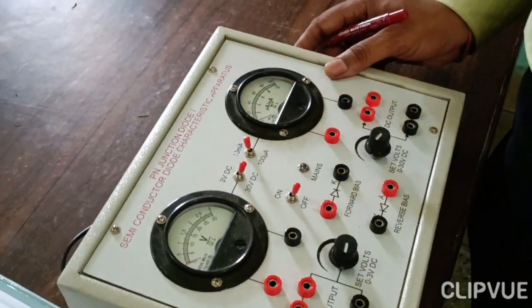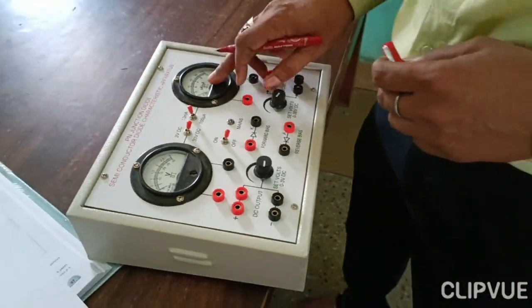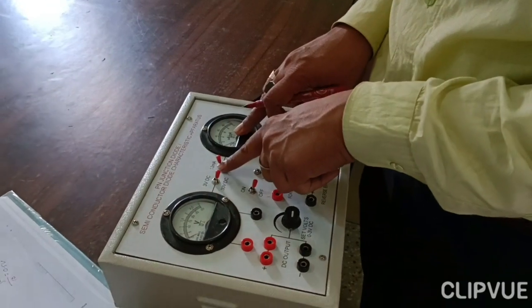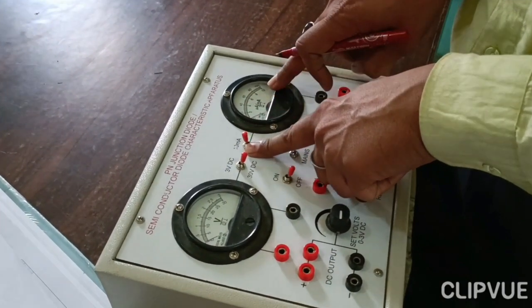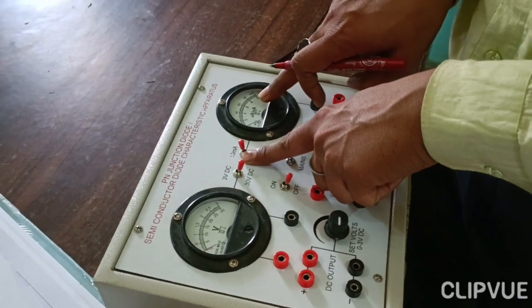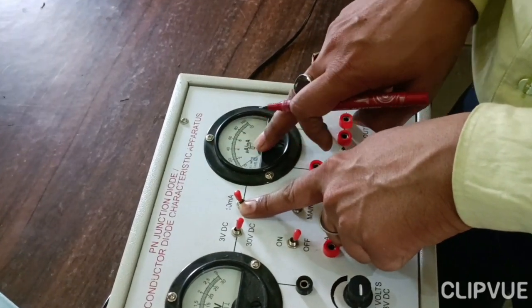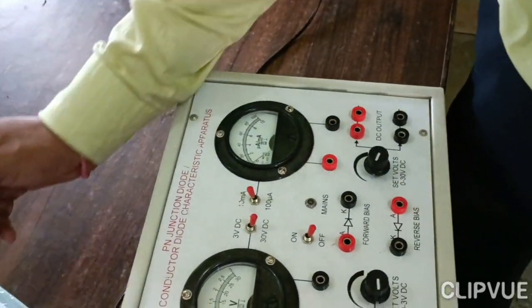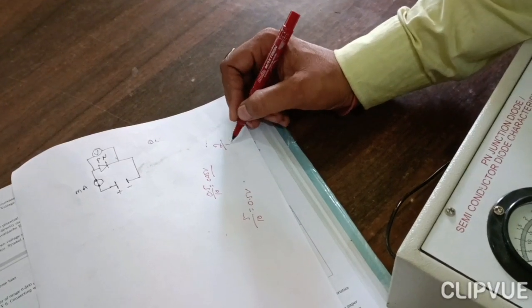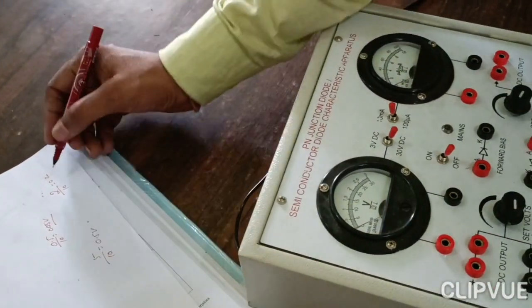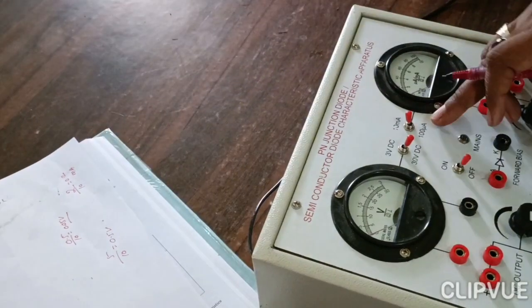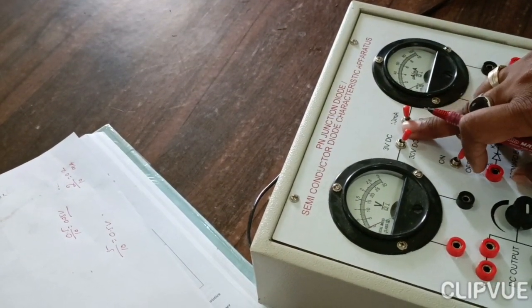Similar is the case with this meter also. This is the ammeter. It is of 10 mA, and the divisions are 10. So we have 0 to 2 with the number of divisions being 10. So we can write it as 2 by 10 means 0.2 mA. The least count will be 0.2 mA if the switch is on the 10 mA side.